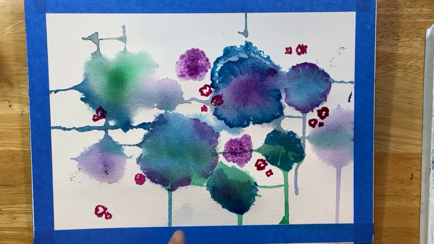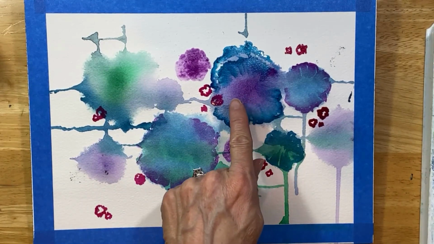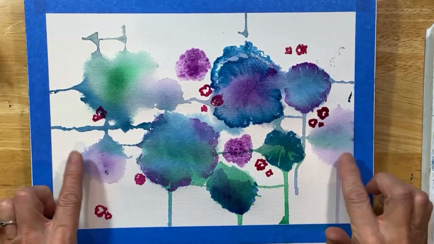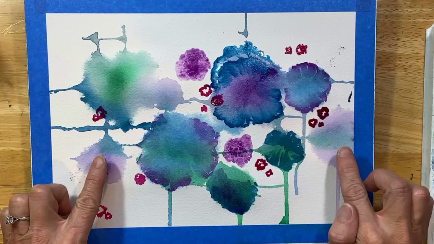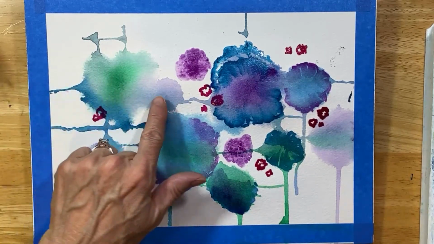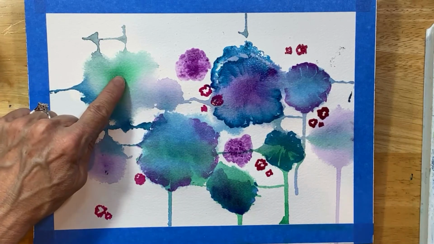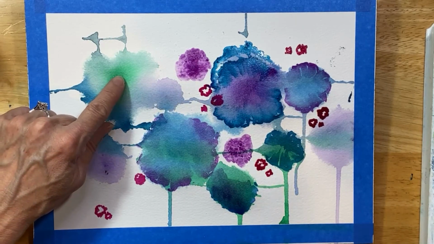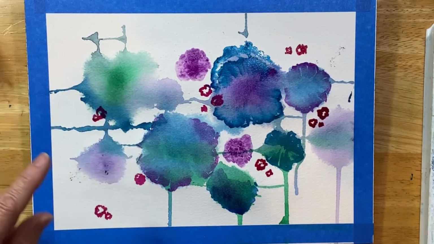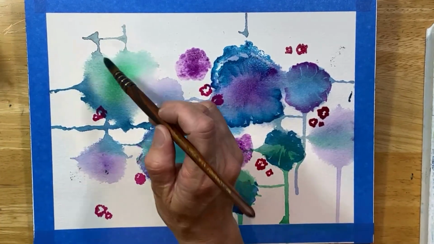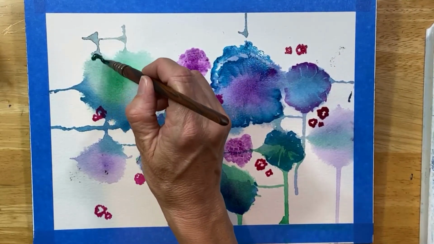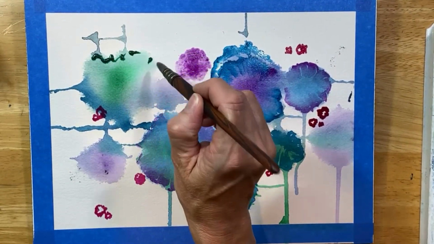Okay, so now I've got a little more focus on this. So here, these outer ones are softer focus. As they're in here more, they're more in focus. I'm going to leave this one soft, but I want to give something else to this guy right here. So I want to go back into that green. I haven't used the green in a while. And I like that edging that I was doing, so I think, whoops, big drip. So I think I'm going to do another edge there.